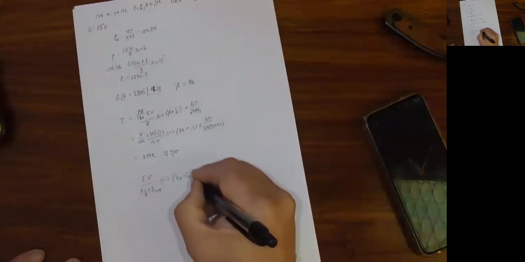When they say power transfer, is that a developed power? That's between the two machines. Then you say it is E V over Xs plus Xs of the motor, sine the sum of the delta. That is your transfer power.